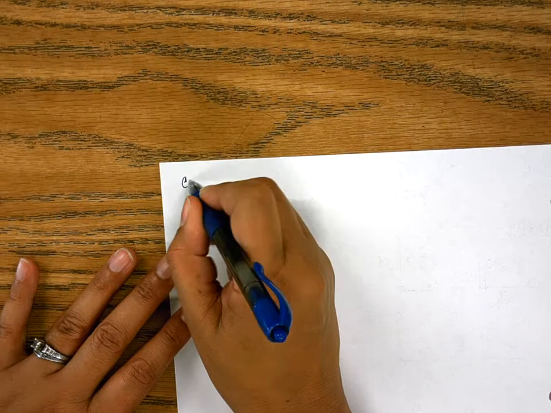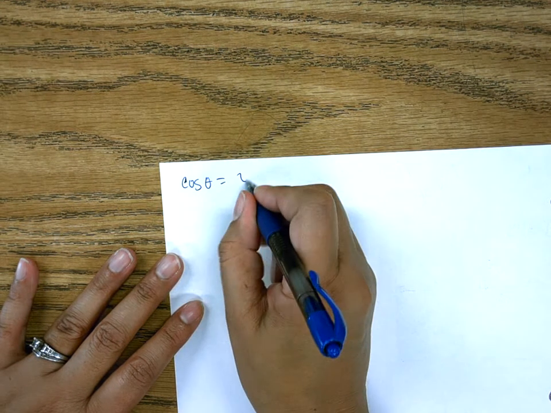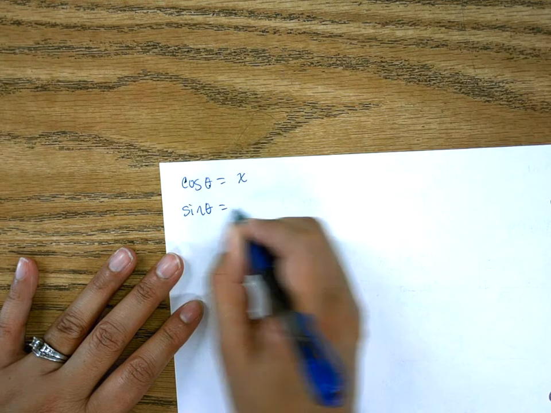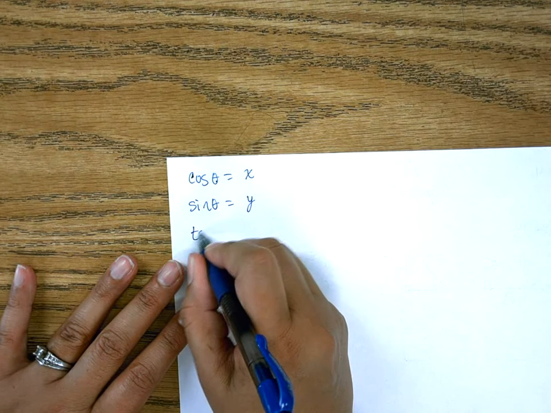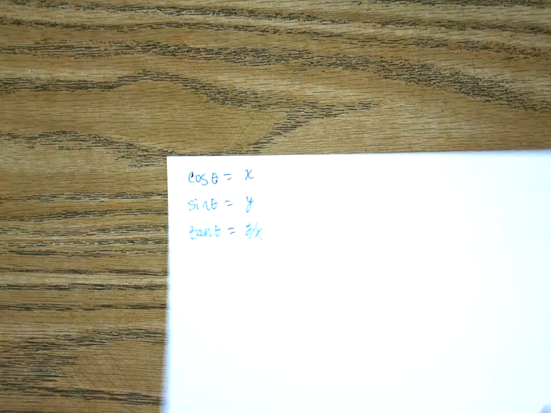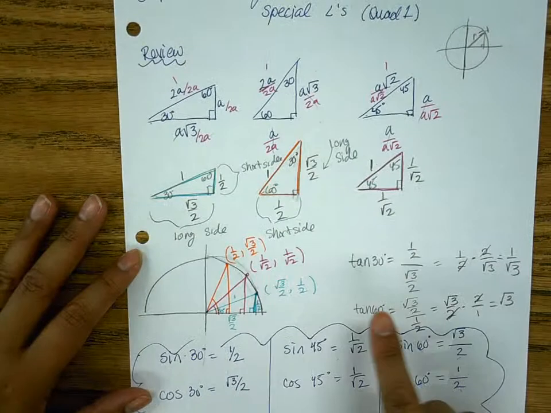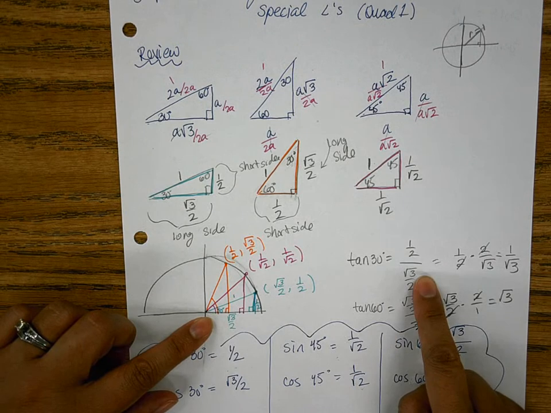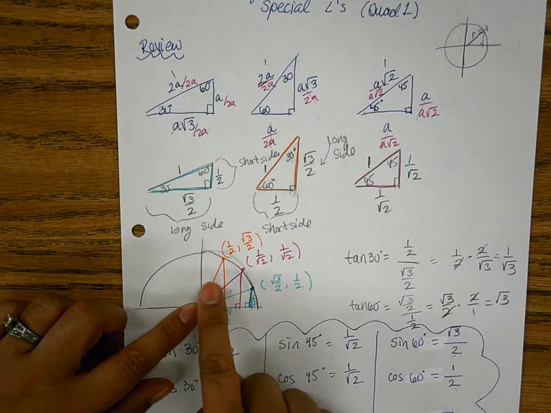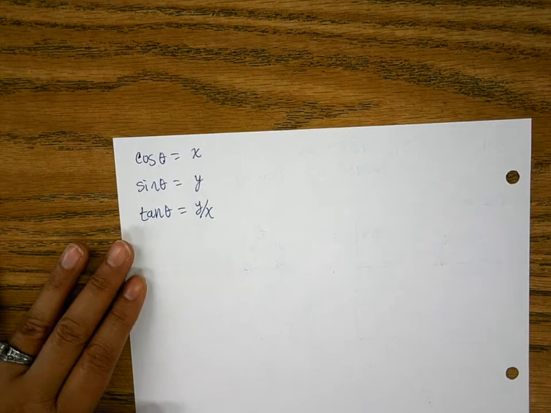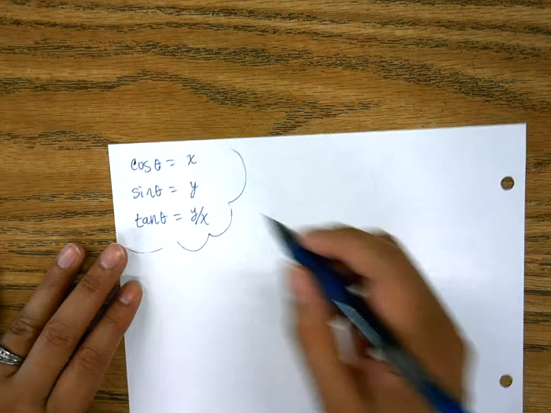All right, so let's write that down, even though you already know it. Cosine of theta is always going to be your x value. Sine of theta equals the y value, and tan of theta equals the y over x value. You can see that tan of 30 is y over x, 1/2 over root 3 over 2. Tangent of 60, that's the orange one, was root 3 over 2 over 1/2, that's y over x. So again, stuff you should know from last year.